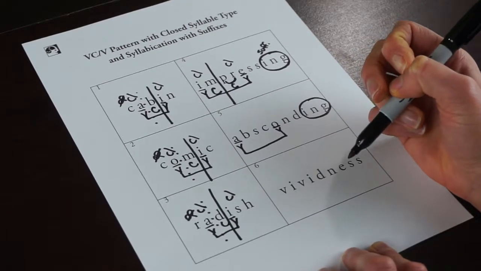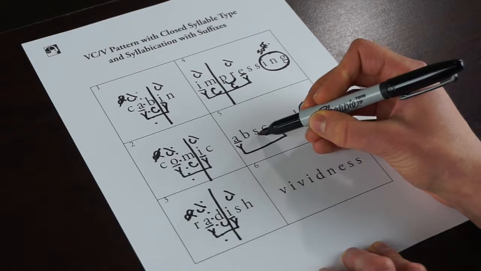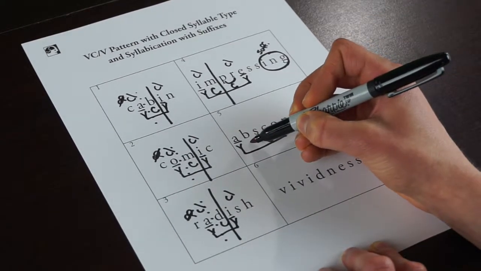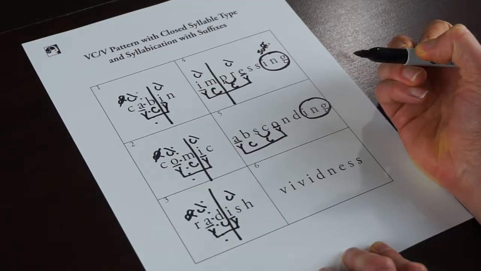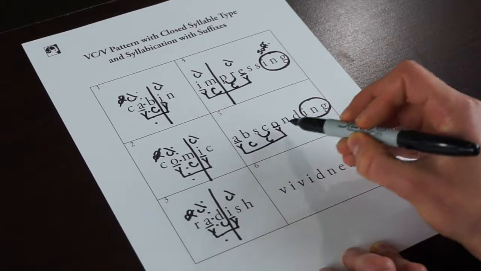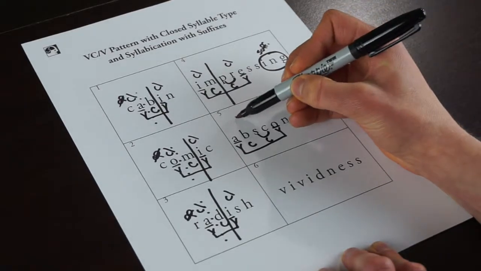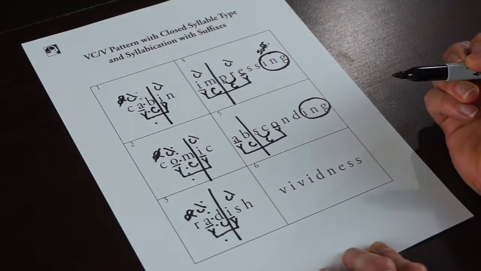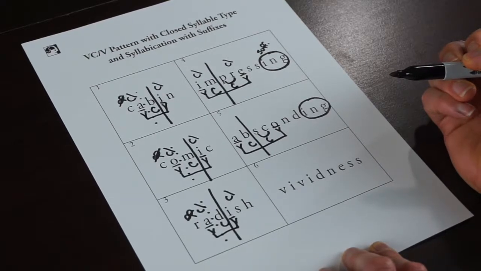What are you going to scoop? I hope you're scooping the SC just like I am. Label that as one C. Our B is another C. So what we have here is a VCCV pattern. Let's divide it according to the pattern. And there's nothing else to underline, so we're ready to label our syllable types.